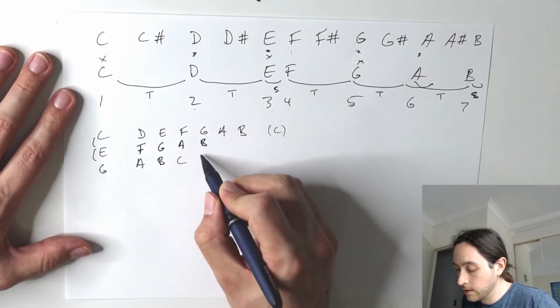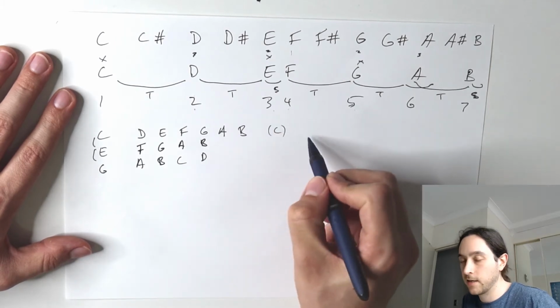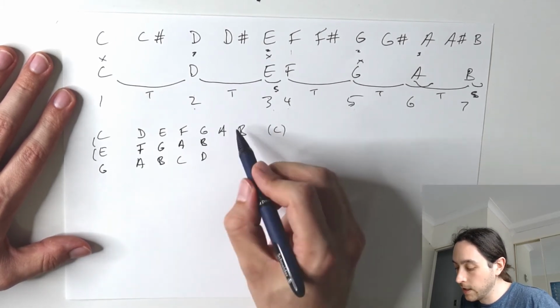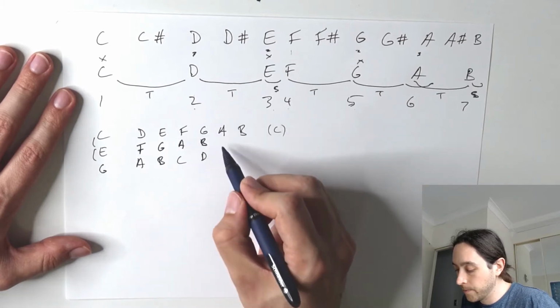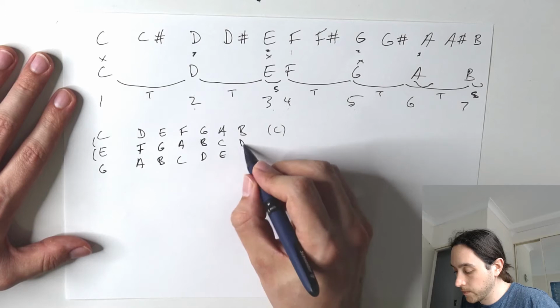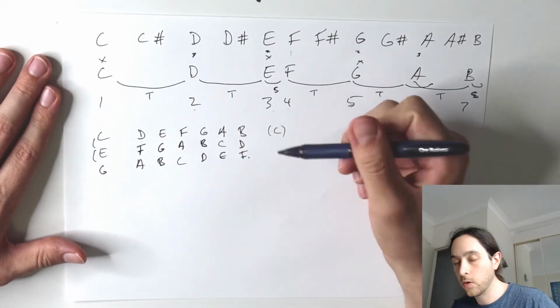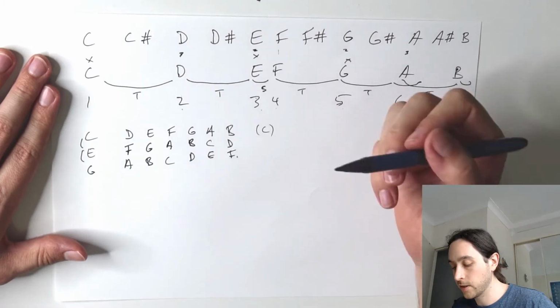G, B, D, because we're going G, B, and then to assume what's next after C, it's D. So G, B, D, A, C, E, B, D, and F. Okay? Great. We now have every single chord that is in the C major scale.